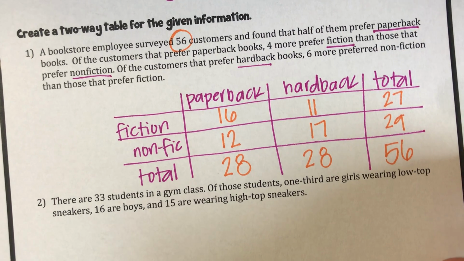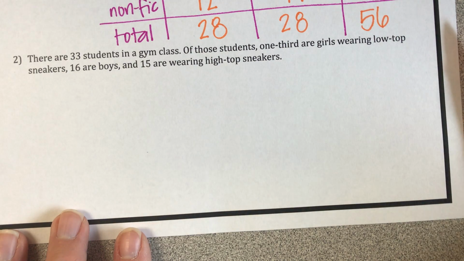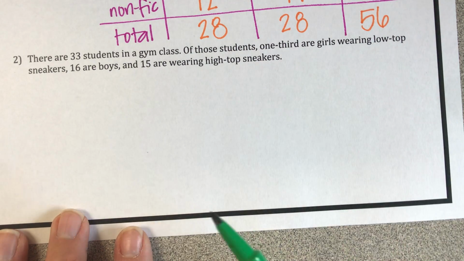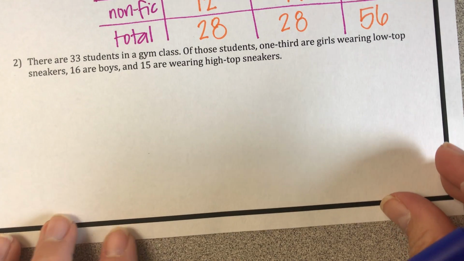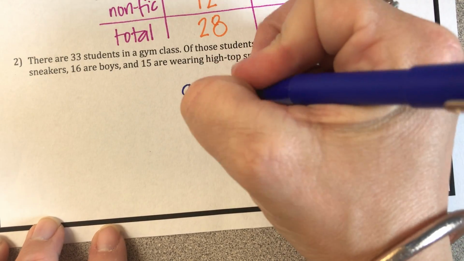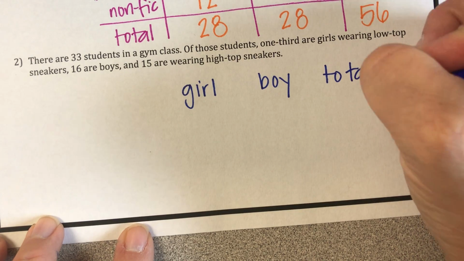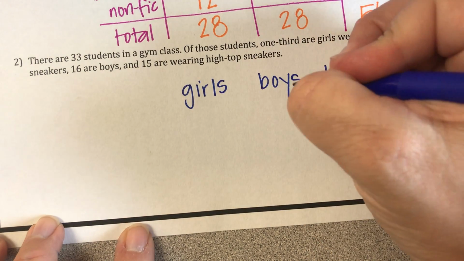Okay, so let's look at number 2. It says there are 33 students in a gym class. Of those students, 1/3 were girls wearing low-top sneakers, 16 are boys, and 15 are wearing high-top. So we have a girl and boy category. So we have girls, boys, and total.